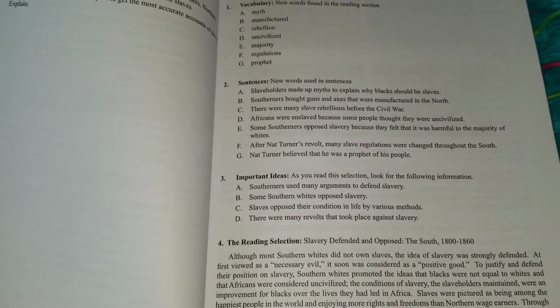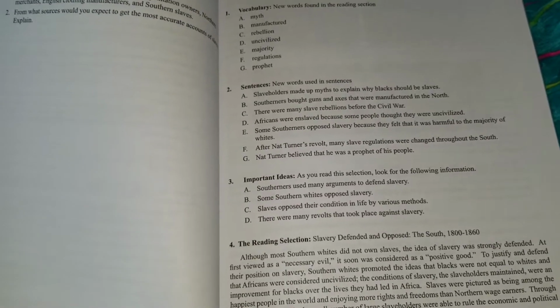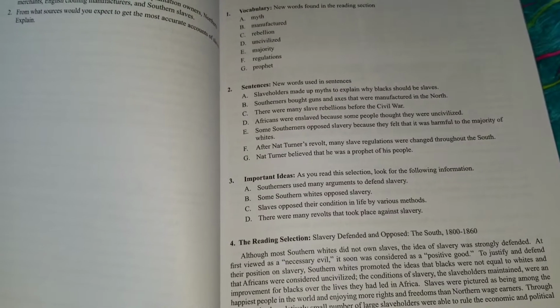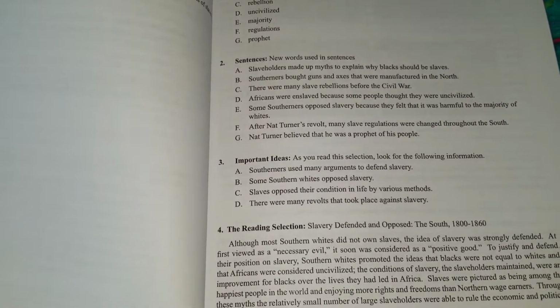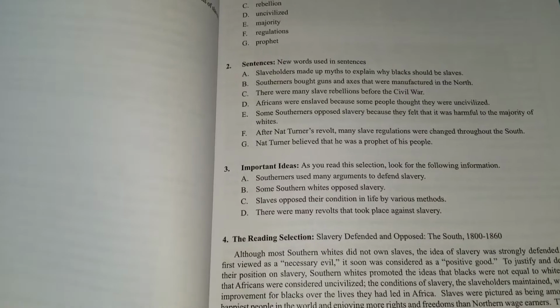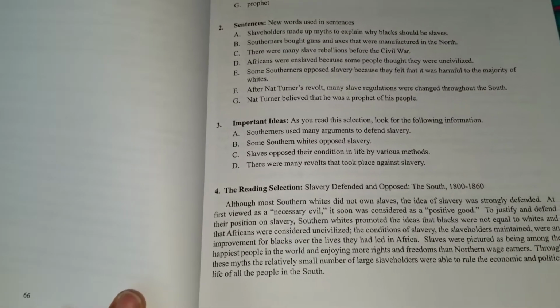And then they give you some important ideas, which basically says, as you read the selection, I want you to pay attention to these main ideas or these key takeaways within the story. And then it gives you the selection.